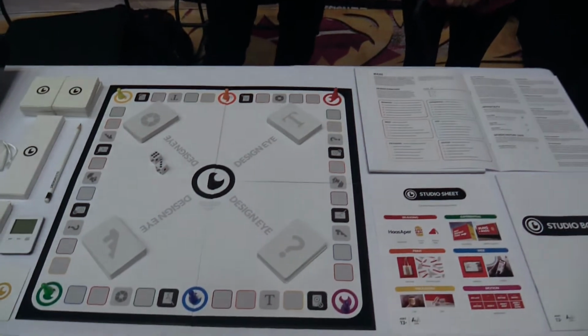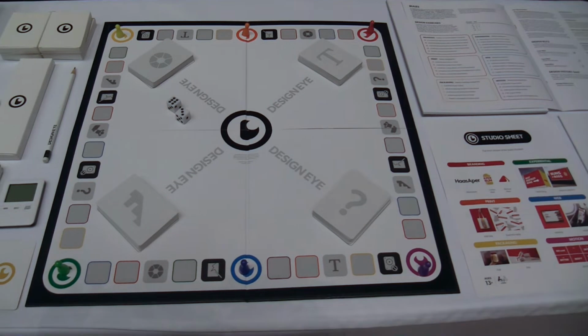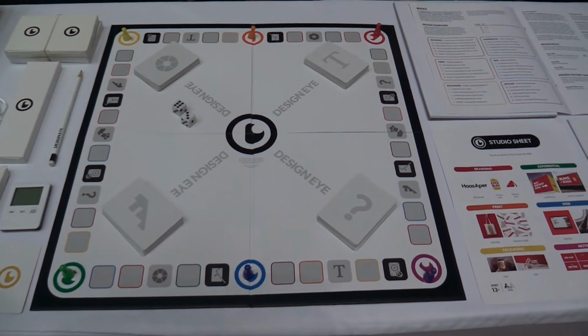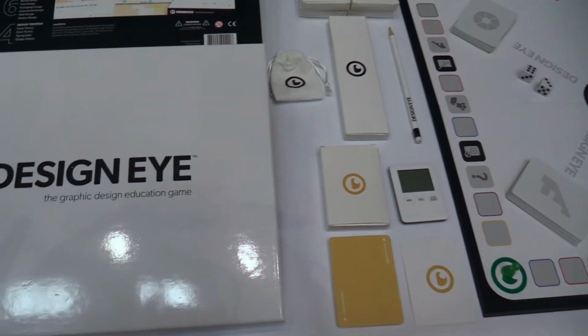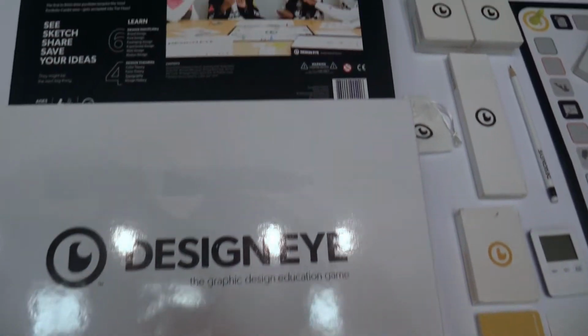So I'm Dion. Design Eye is the world's premier graphic design education board game. I created it to educate kids, especially kids of color, about graphic design. I expose them to creative career paths out there in the world and to help increase diversity in the design industry. So that's the what and the why.